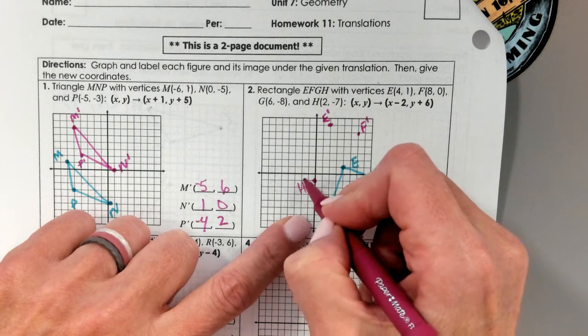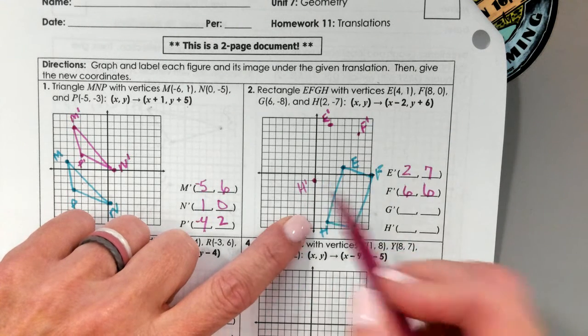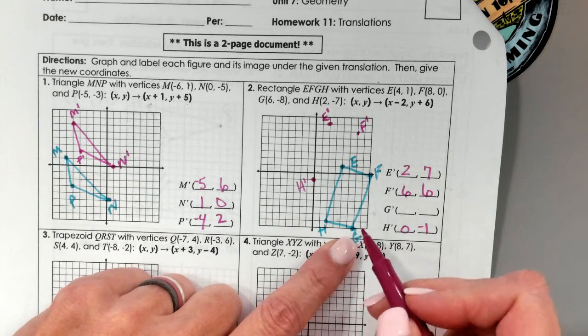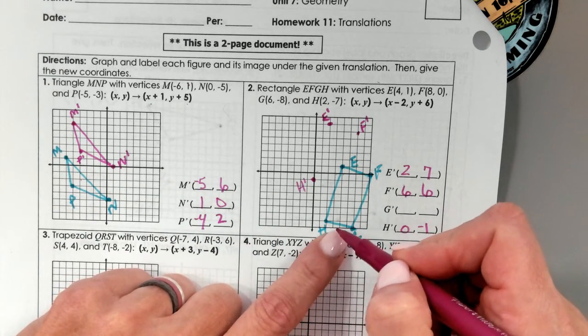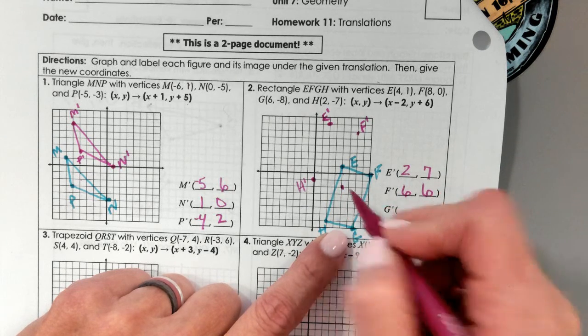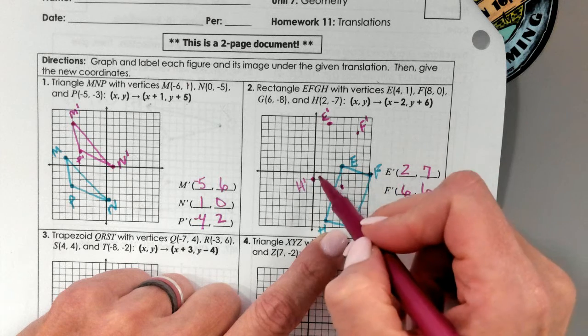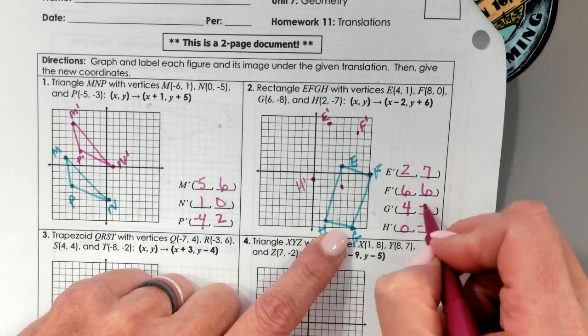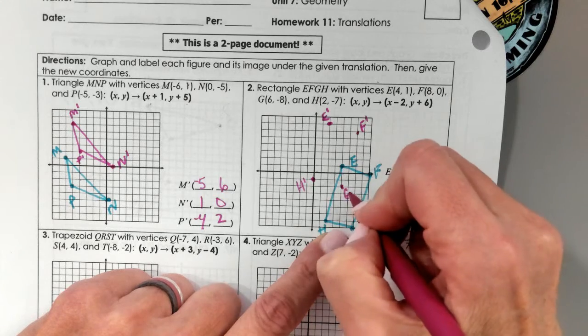So that's my new H. So that's 0, negative 1. That's H. All right, and then G, to the left 2, up 6. So that would be 1, 2, 3, 4, negative 2.